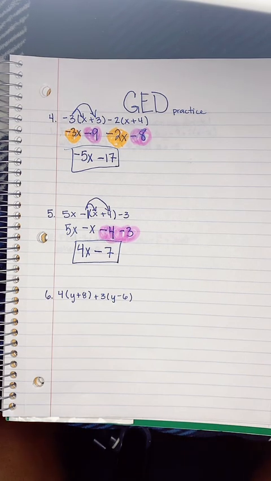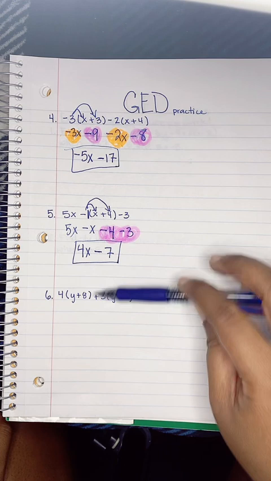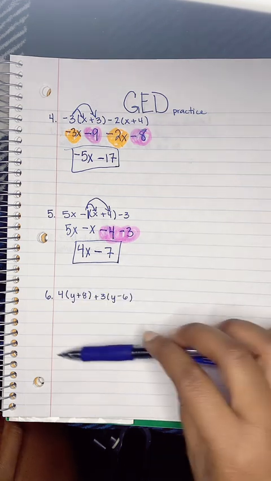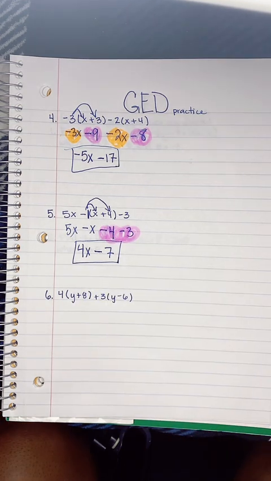All right, let's look at number 6. Can you guys distribute this? Let me see what you guys get in the chat.